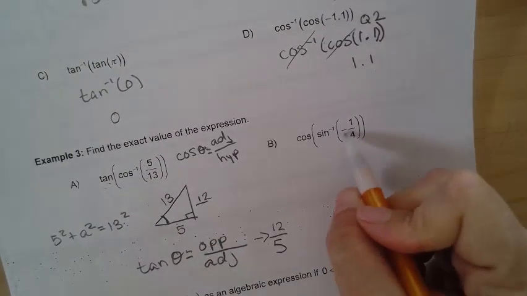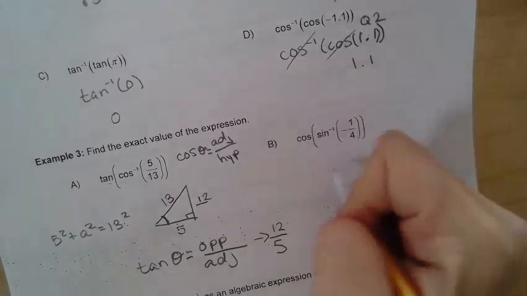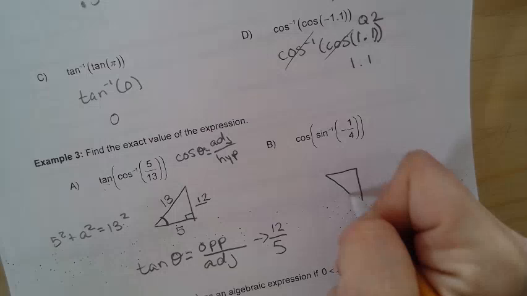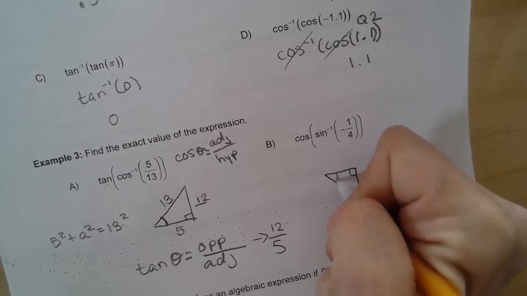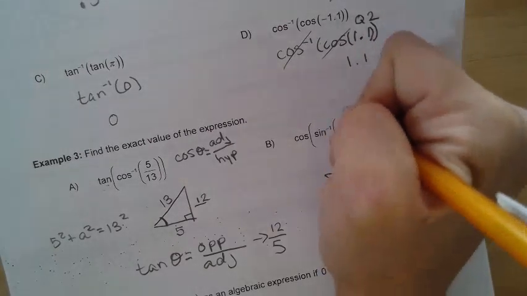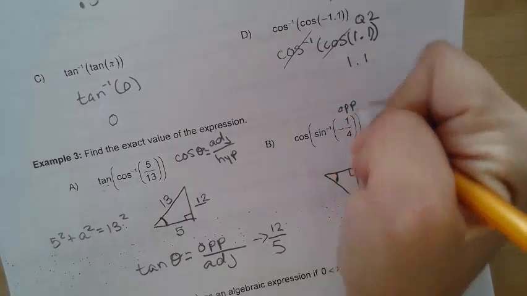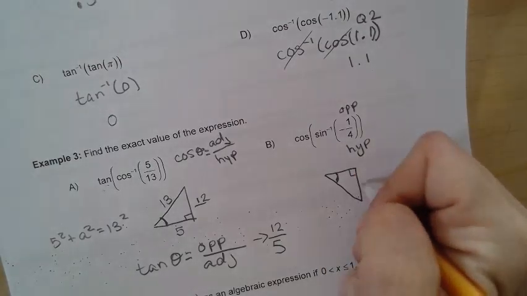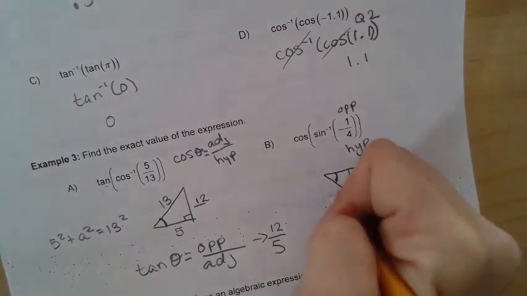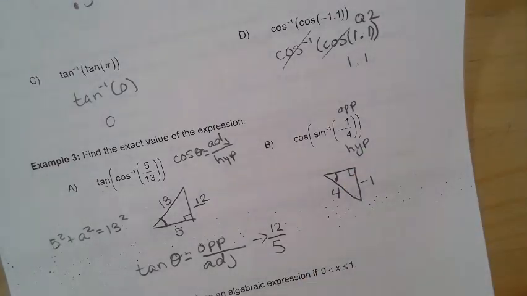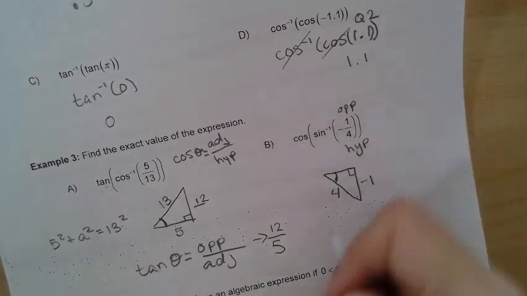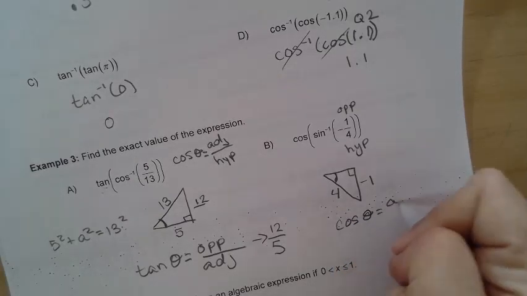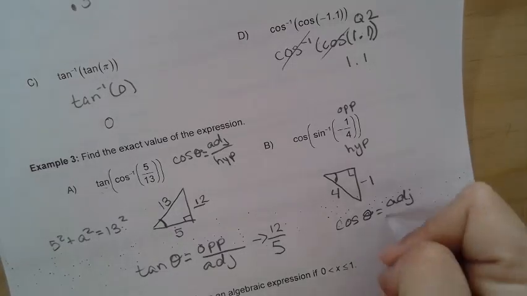We can do that again, but let's remember that we're dealing with a negative, and sine being negative, we're going to make our triangle down. Okay, there's our degree. Sine is opposite over hypotenuse. Opposite side being -1, hypotenuse being 4. We're doing cosine. Cosine is adjacent over hypotenuse.